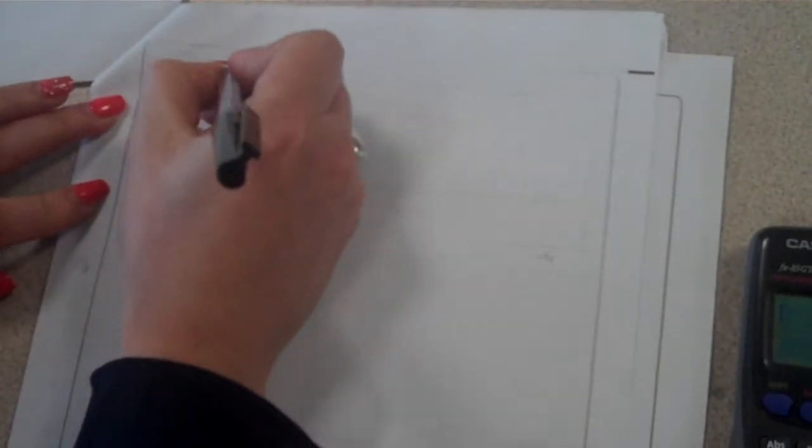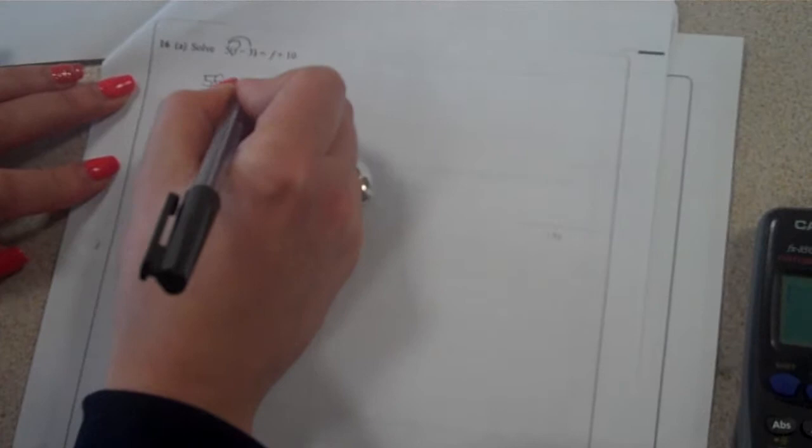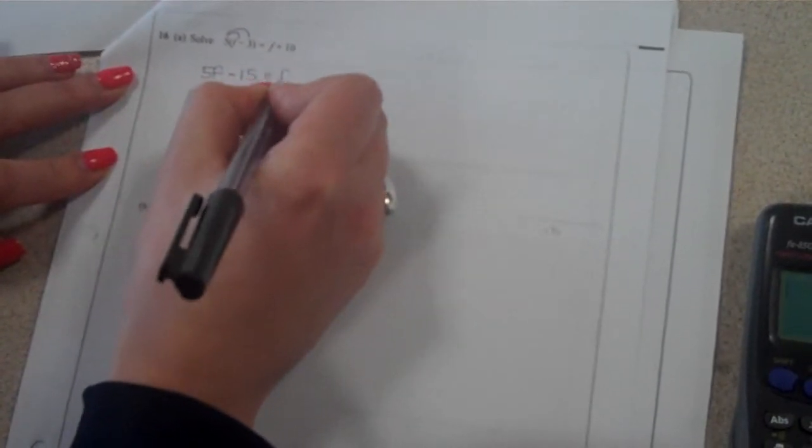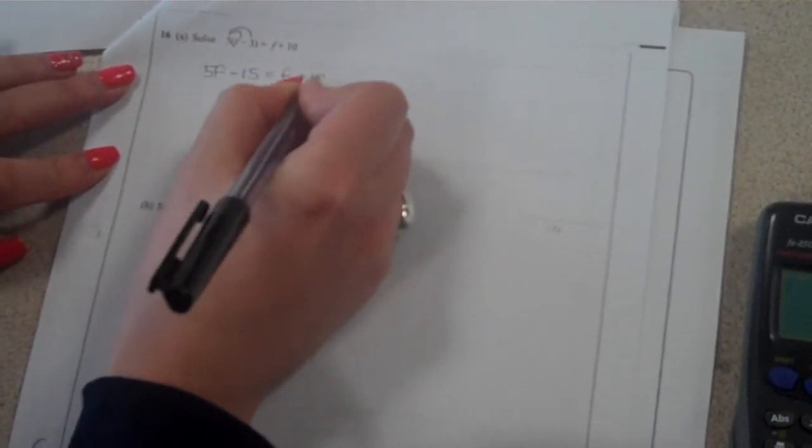So the first thing I need to do is expand out those brackets so that I can then continue on from there. So remember, if you want to expand your brackets out, you've got to times everything inside the brackets by whatever is outside the bracket. So I need to do the 5 times by the f, which gives me 5f. And I need to do 5 times by minus 3, so I'm going to get minus 15. I've not done anything to the right hand side, so that's just going to stay as f plus 10.